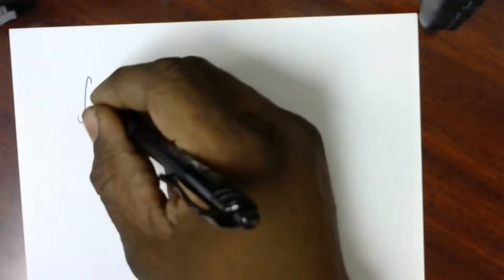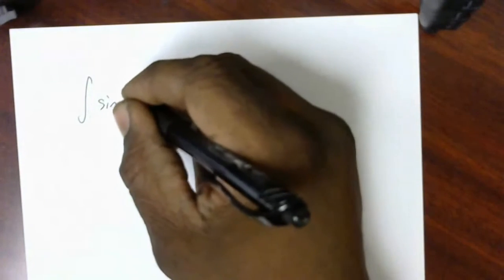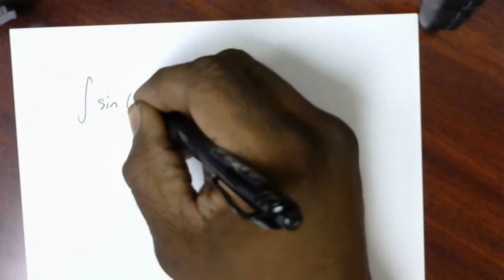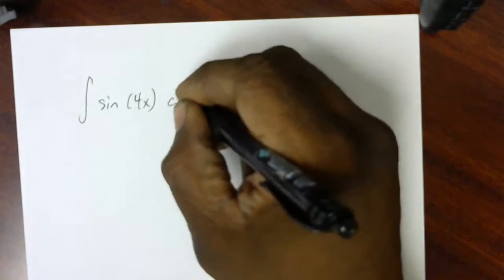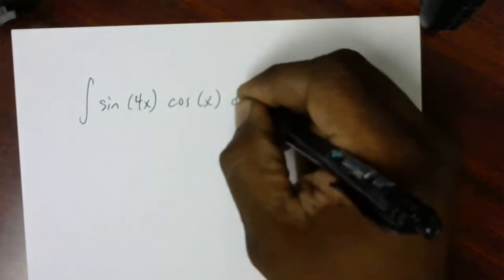Here we're asked to integrate sine 4x cosine x dx.